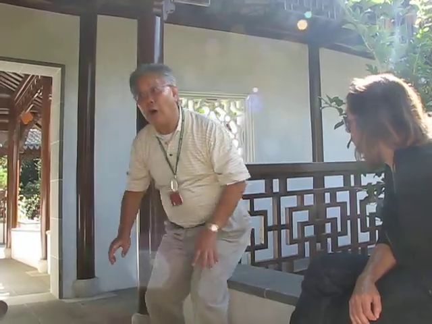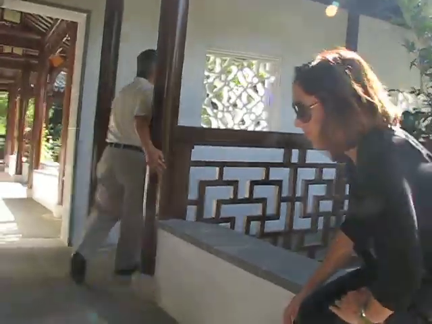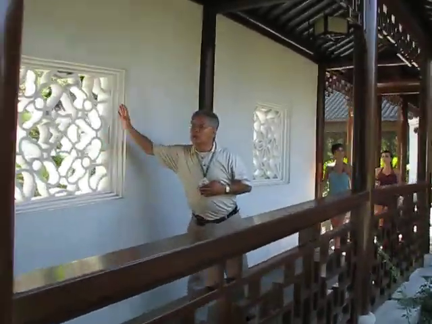Now I'm going to physically show you how this manifests itself here. I already mentioned to you the slope. It's so nice to see that.